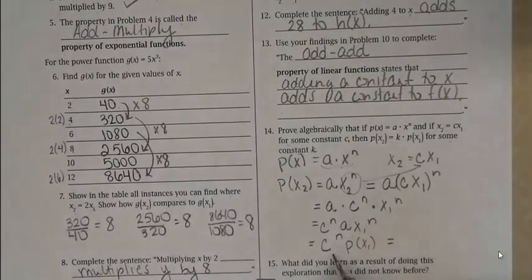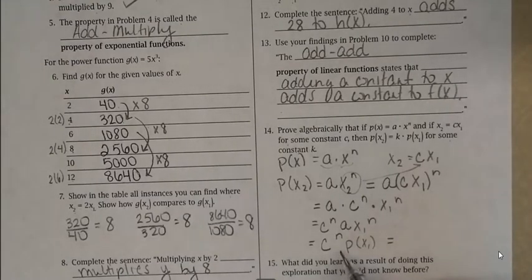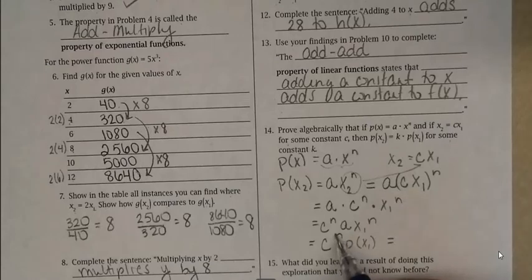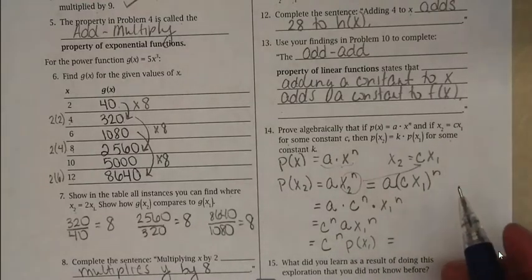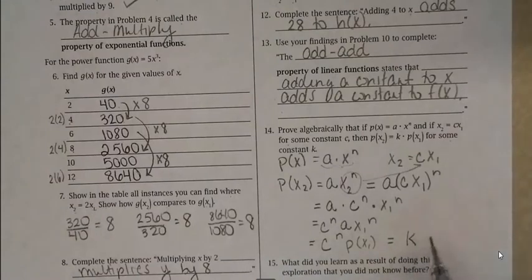Well, now c to the n, we can really consider this to be some constant. We're going to see a lot of this when we get to calculus. We don't know what c to the n is, but it's some constant that we're going to make a little bit more generic by calling it k. And this is really k times p of x sub 1, where k is equal to c raised to the n power. We don't know what c to the n is, but we're just going to call it some constant, so we're allowed to just substitute it in there for c to the n.